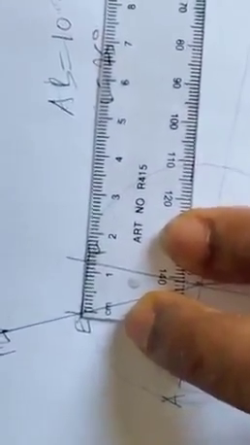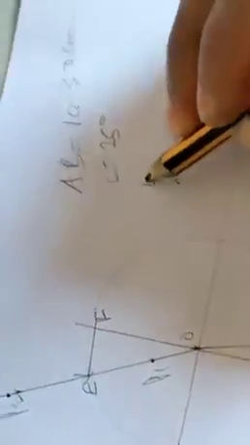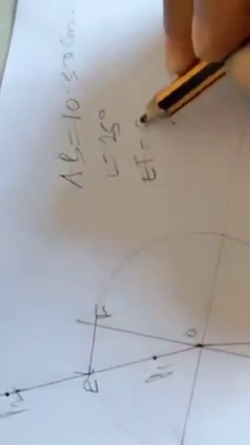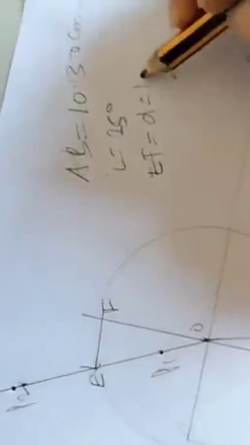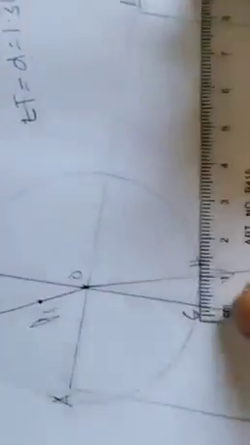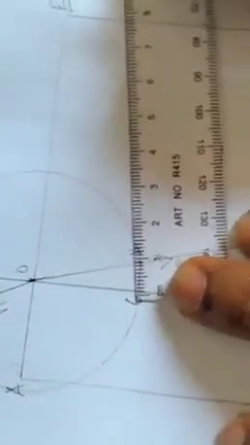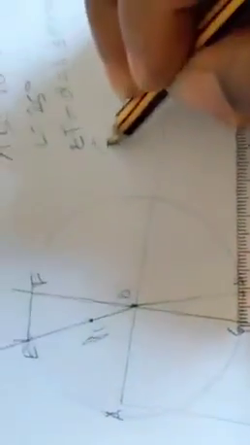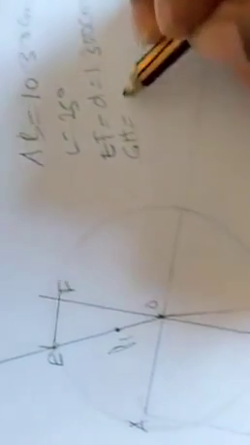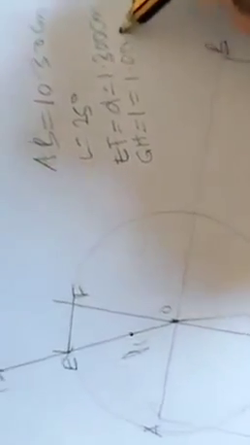So for this one, our EF is 1.3 cm. So for angle 25, EF, which is equivalent to small letter d, is 1.300 centimeter. When I measure GH, our GH is 1 cm. So GH, which is equivalent to small letter l, is 1.00 centimeter. So go to angle 35.